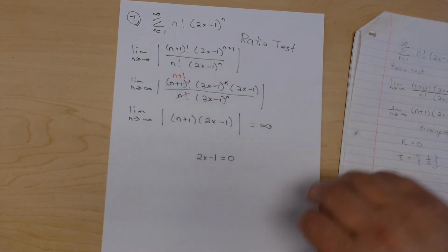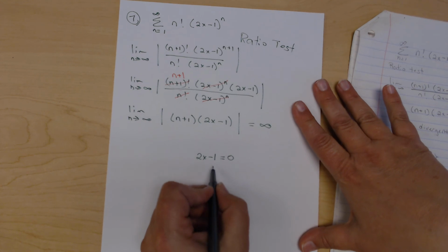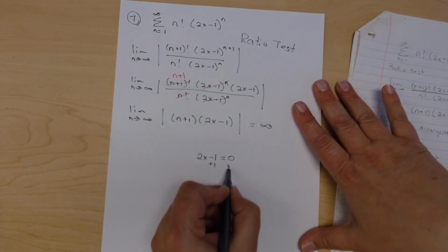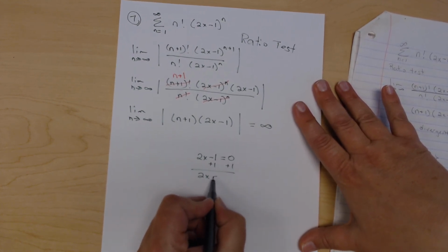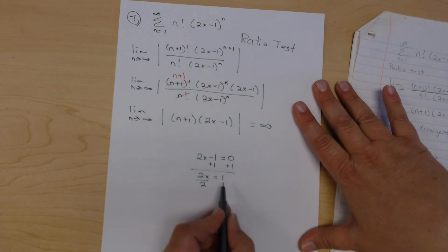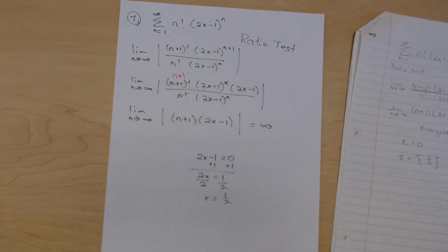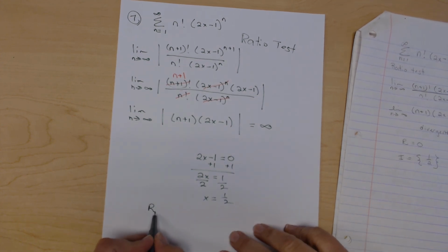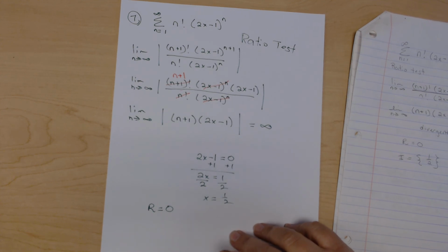When does that equal 0? It literally only happens for one value. It only happens when x is exactly 1/2. So we actually write that as our radius is 0. There is no interval at all. It is only when x equals 1/2.